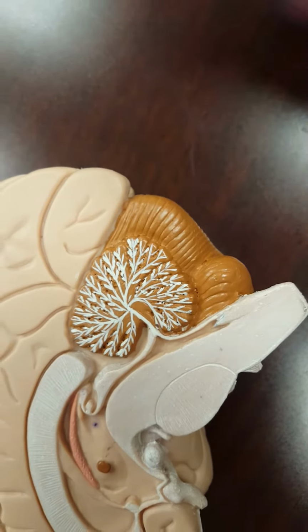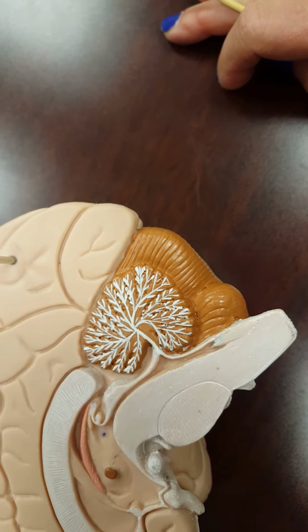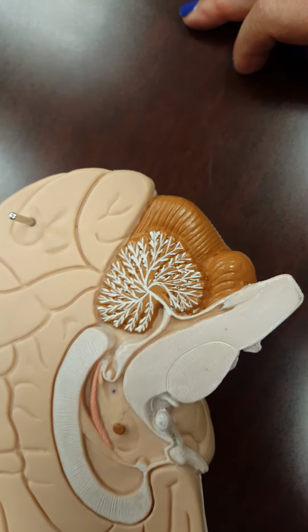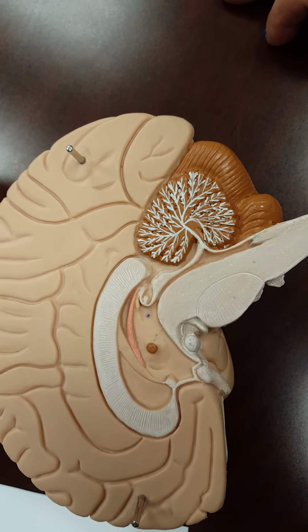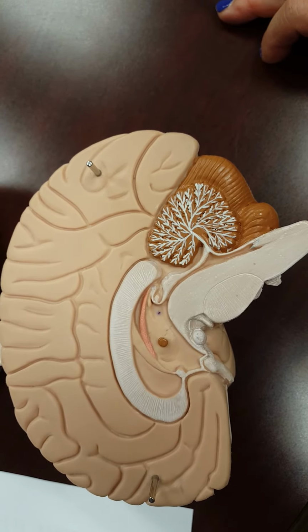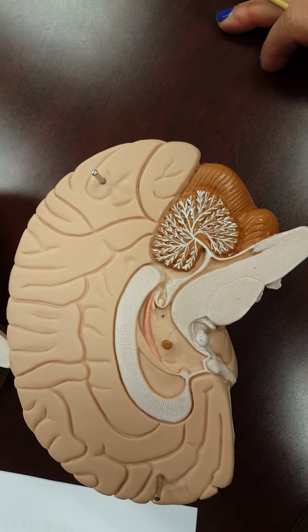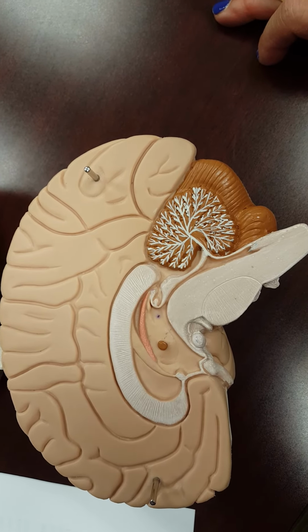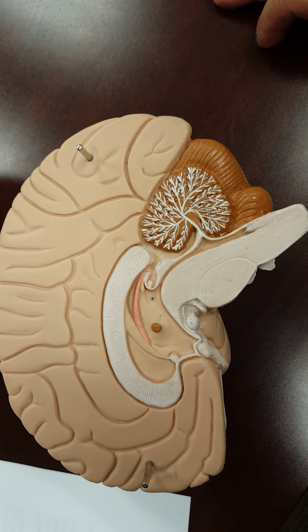Remembering that the ventricles would more than likely be tested on when we show you the model of the ventricles rather than on this model. But those are the structures of this particular brain model. Remember, we have the other sagittal brain model, and I've done the optic nerves, all the other cranial nerves, and those structures as well on a different video.